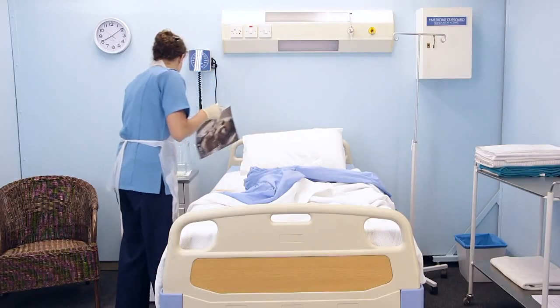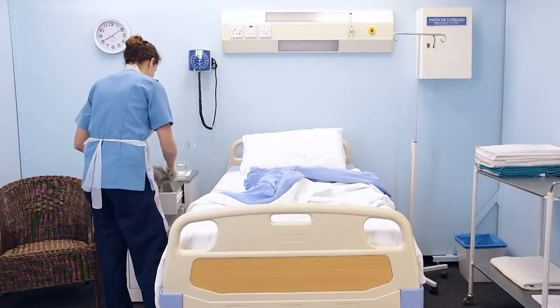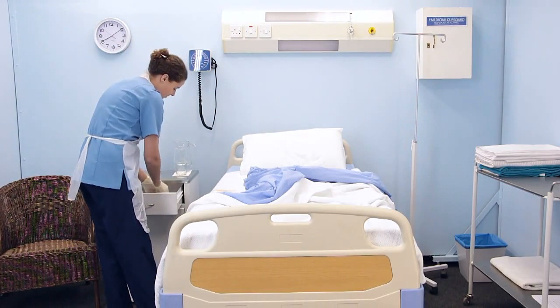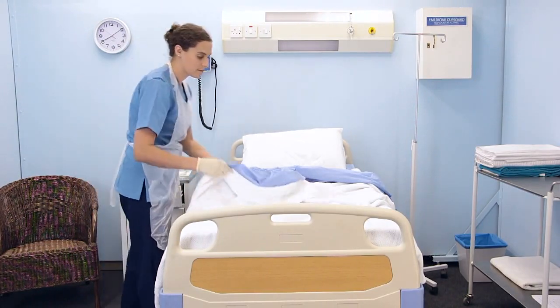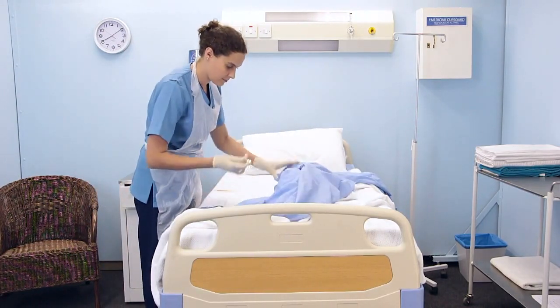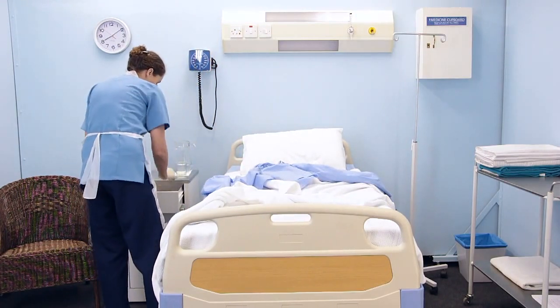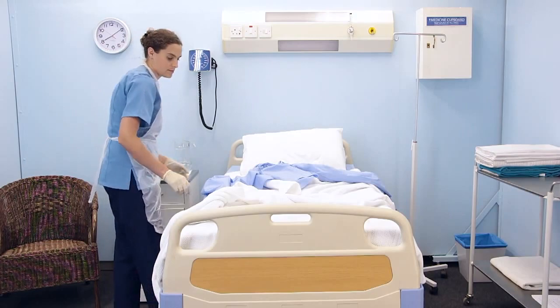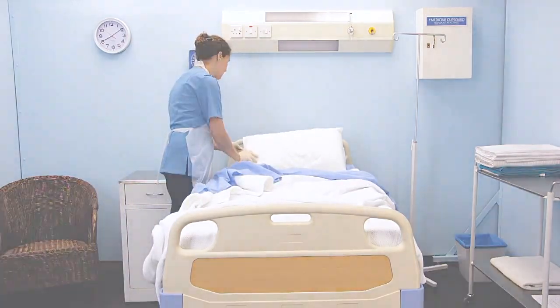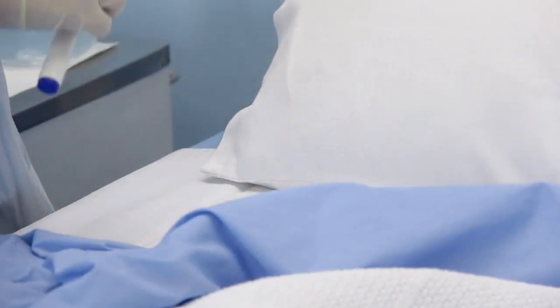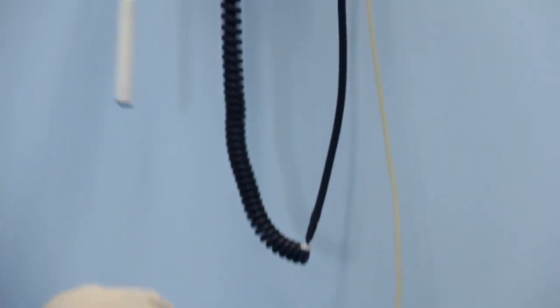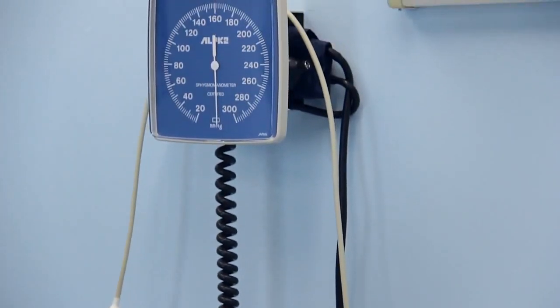For example, eyeglasses, cellular phones, a wristwatch, dentures, or any other personal articles. Remove any items found and place neatly in the patient's bedside locker. Separate the call bell system from its position on the bed.